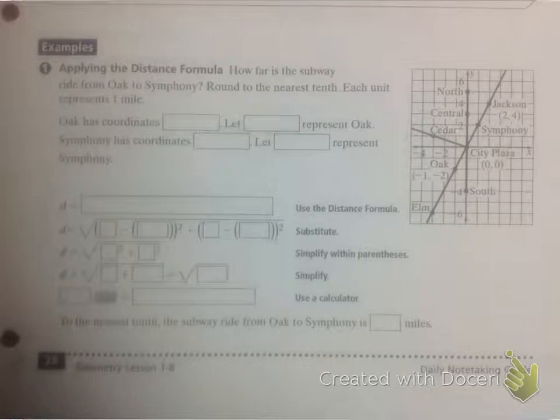How far is the subway from Oak, here's Oak, to Symphony? Symphony's up here, so I need to find those coordinates. The coordinates for Oak are -1, -2.